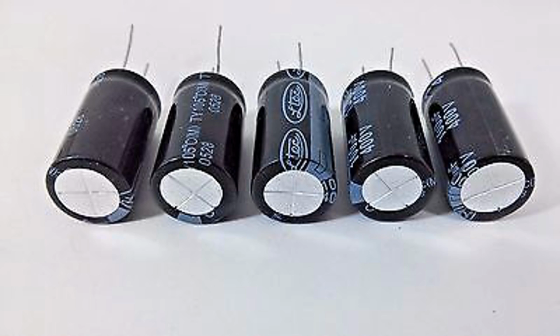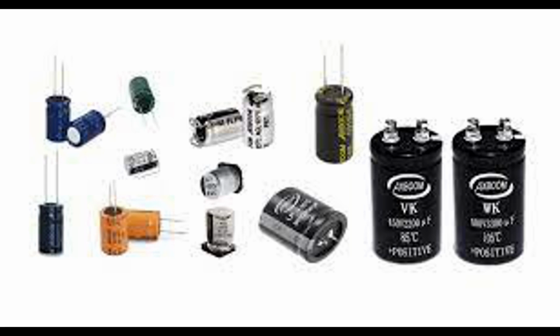Size and form factor. Liquid electrolytic capacitors are available in various sizes and form factors, including radial lead, axial lead, and surface mount configurations to accommodate different installation and space constraints. Overall, liquid electrolytic capacitors offer high capacitance values and are widely used in numerous electronic applications where these characteristics are crucial, despite their limitations related to temperature sensitivity, ESR, and lifespan.